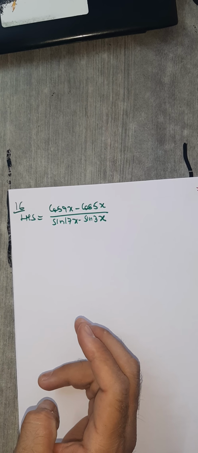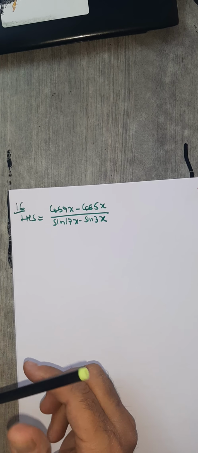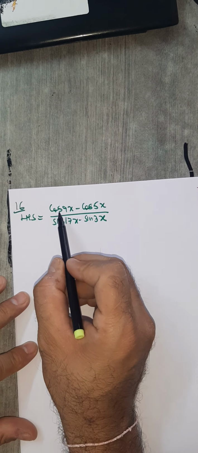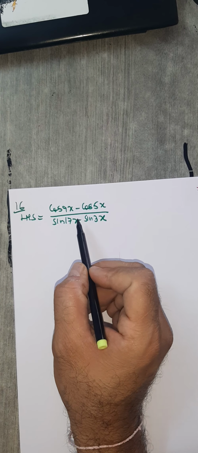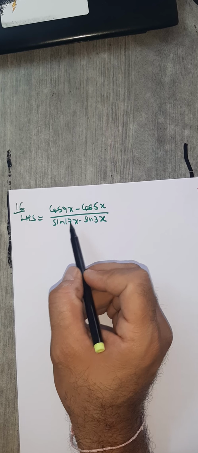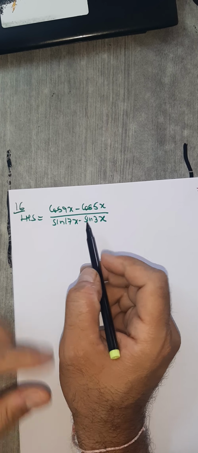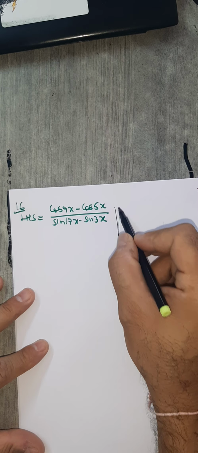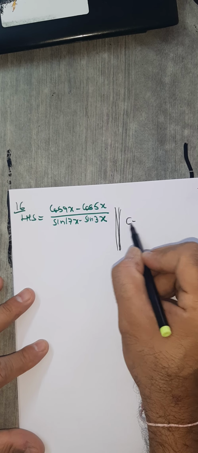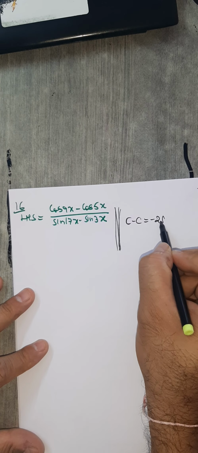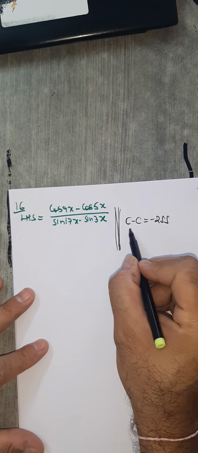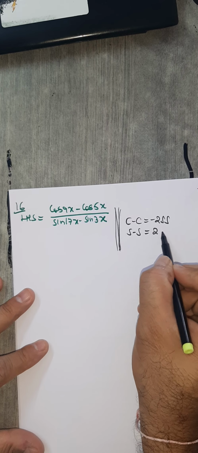Next question number 16. C minus C, you know C minus C is minus 2ss, s minus s is 2cs. We are just going to use these. C minus C, that is minus 2ss, and s minus s is 2cs.